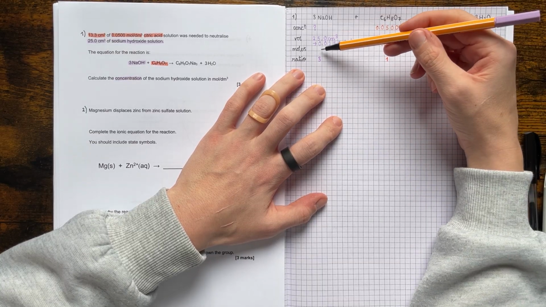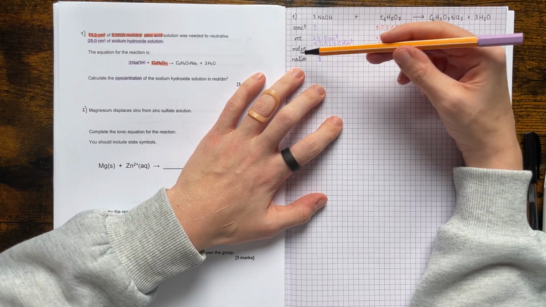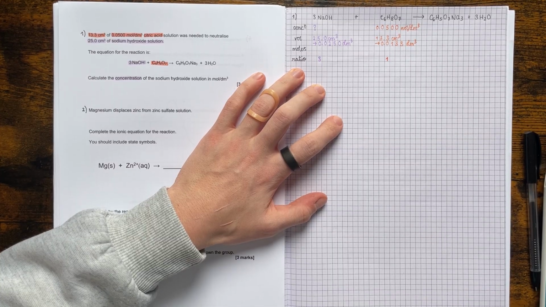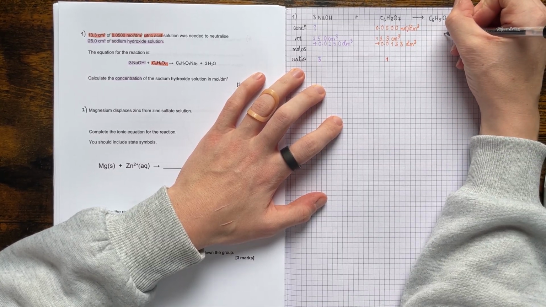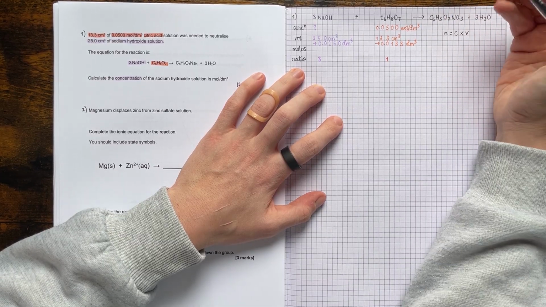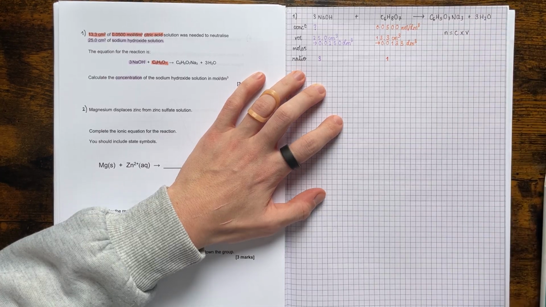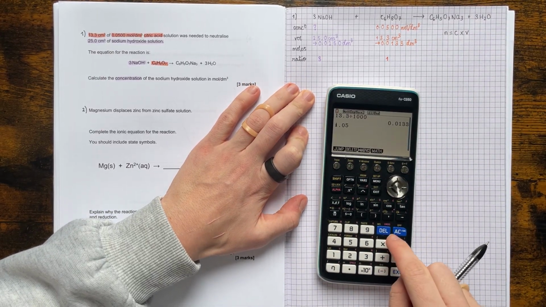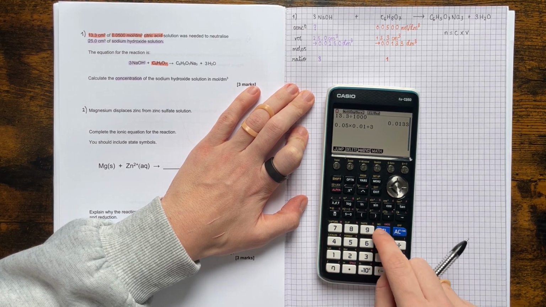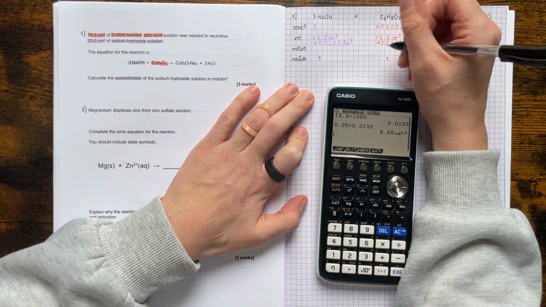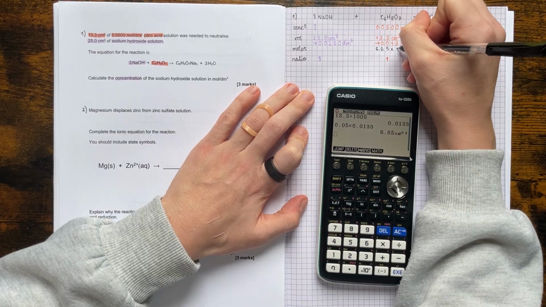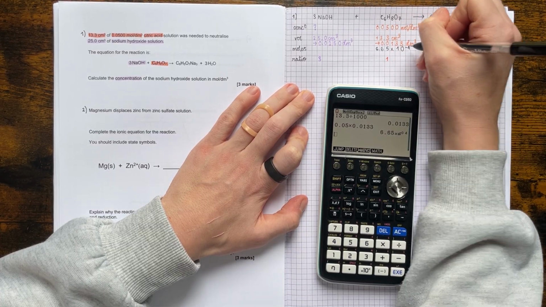We can then use the ratio to get the moles of the sodium hydroxide, and we can then use our moles and volume to work out concentration. So in terms of the calculations, we're going to need moles is equal to concentration times volume in order to get the moles of the citric acid. So we're going to do 0.05 times the volume in decimetres cubed, and that's going to give me 6.65 times 10 to the minus 4 moles.